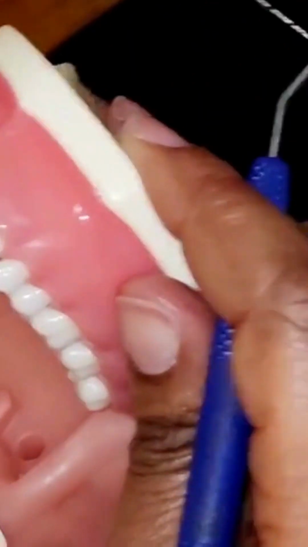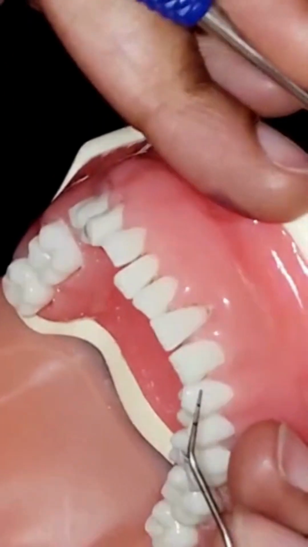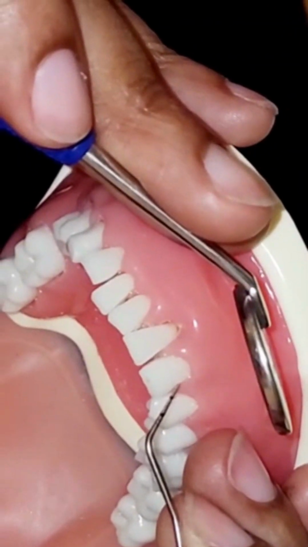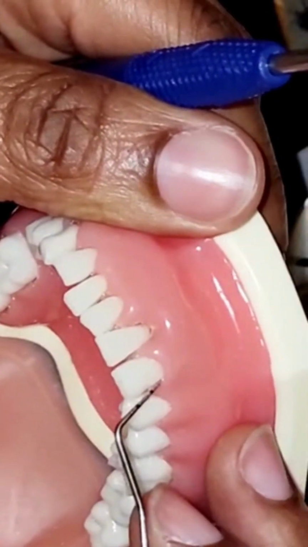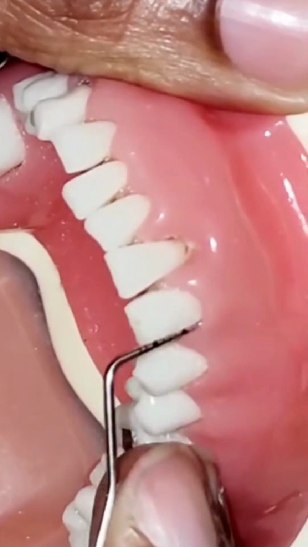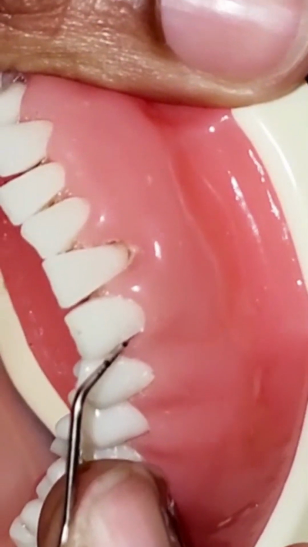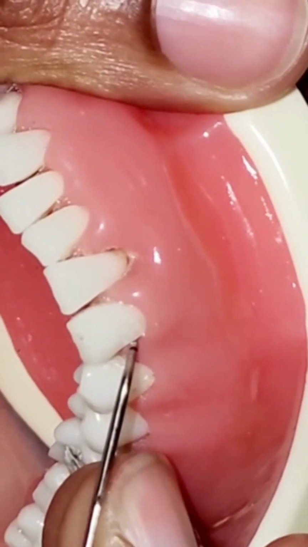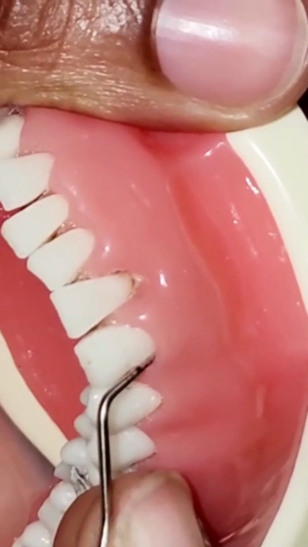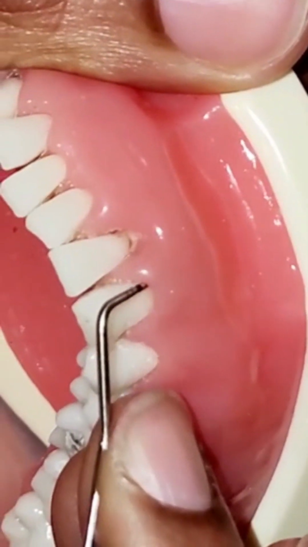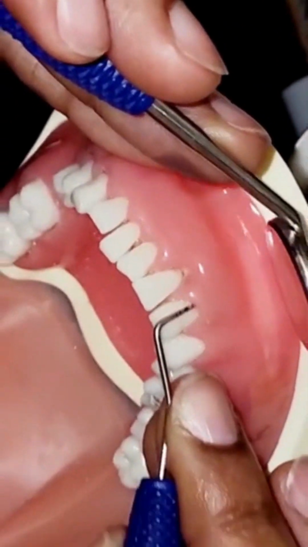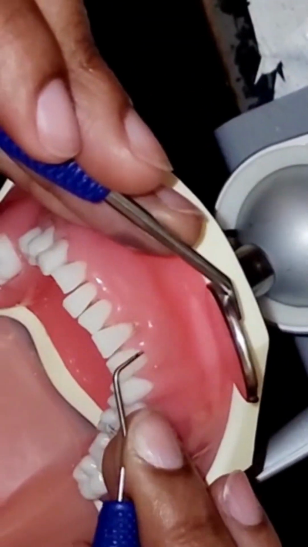Yeah, let's look at the whole. So technically I would have used my mirror to get a better view. I might not need that. Okay. We have a 4. Actually, I will need my mirror.